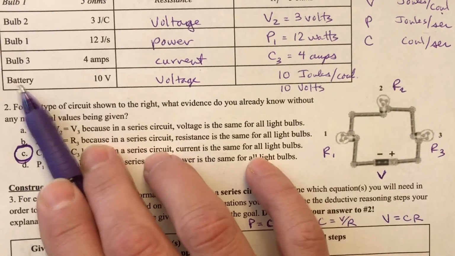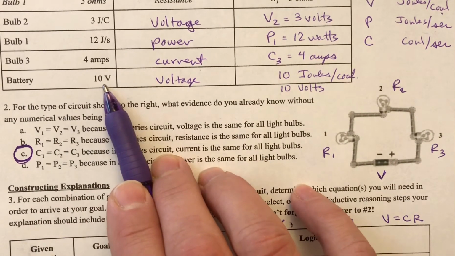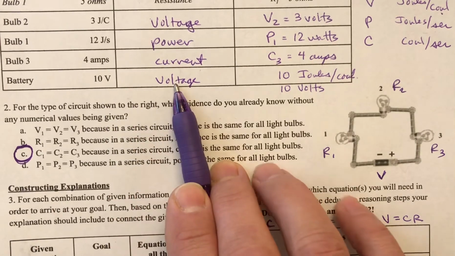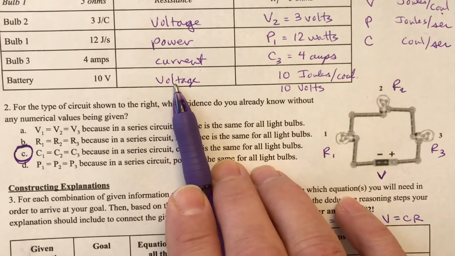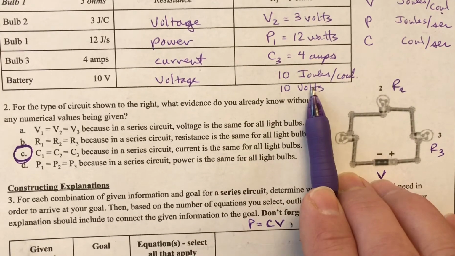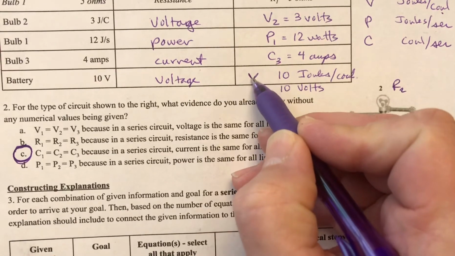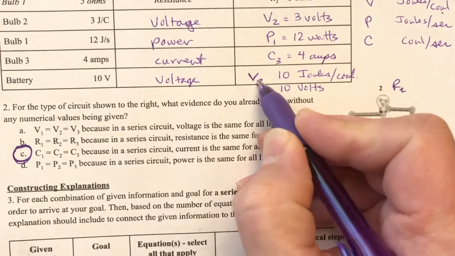And for the battery here, the battery is 10 volts. That's a measure of voltage, and that's 10 joules per coulomb. Now, I think your teacher would want the voltage of the battery.